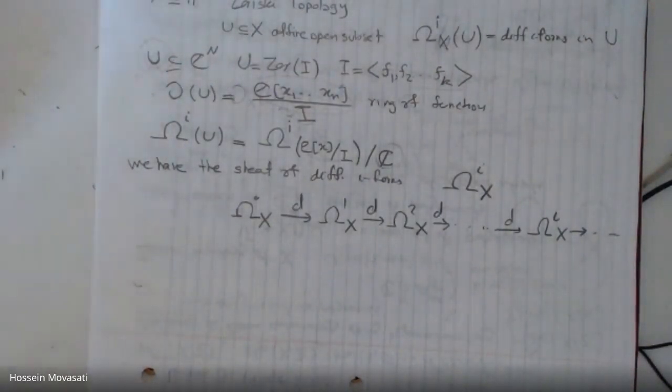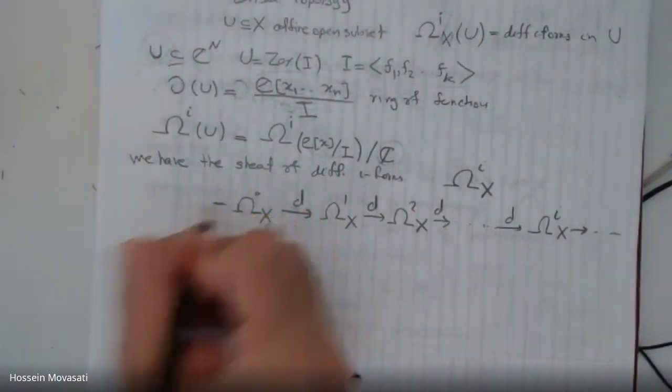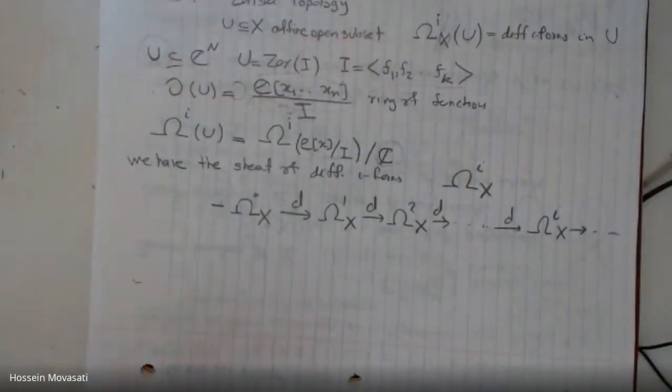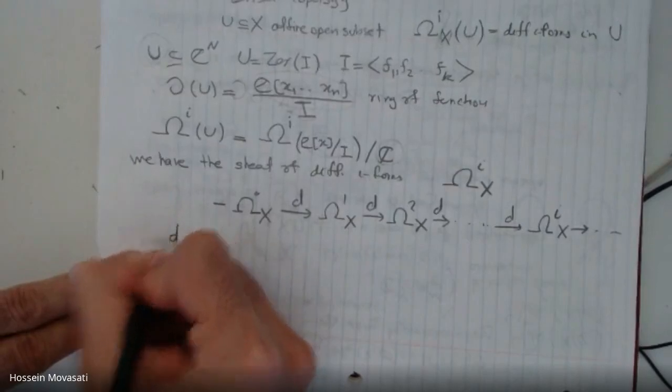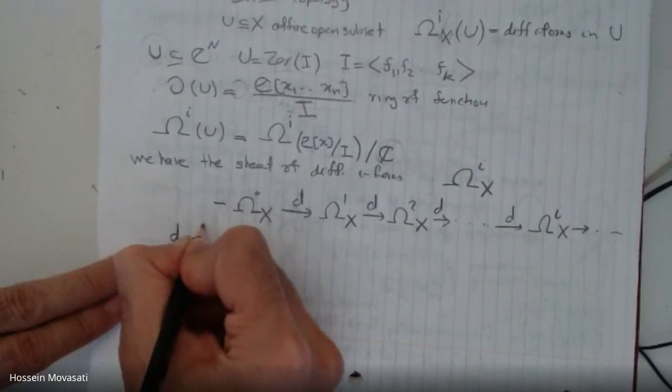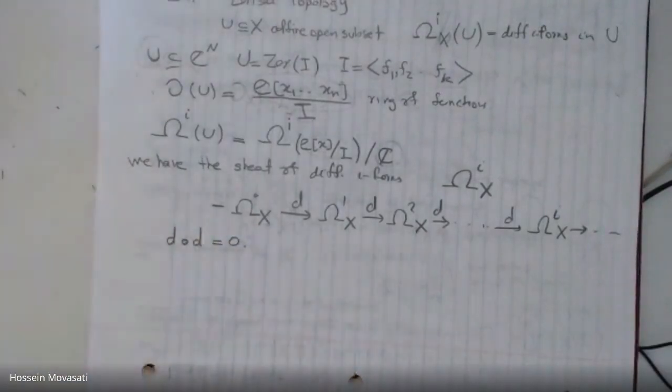We will have this complex, and again it's not so difficult to see that the composition of d twice is 0.